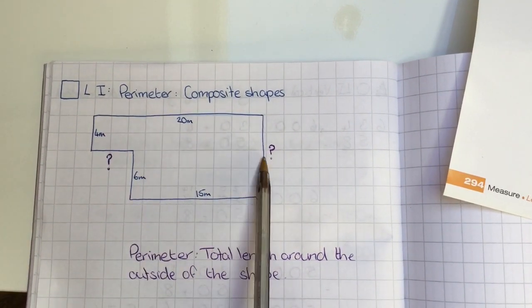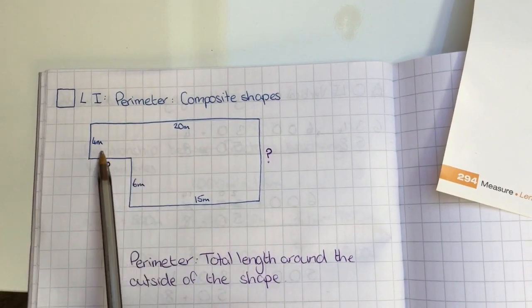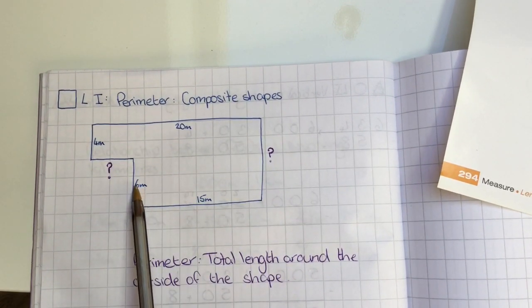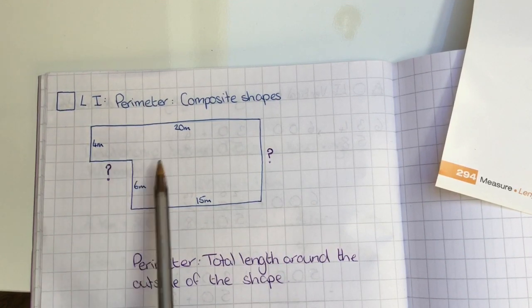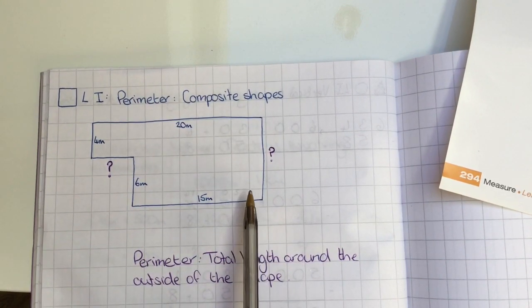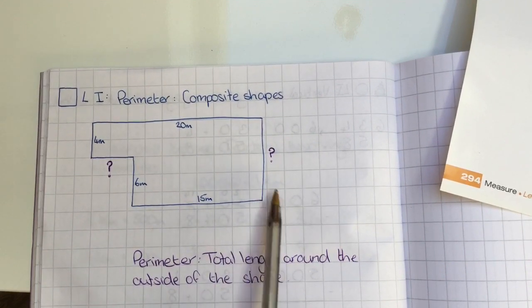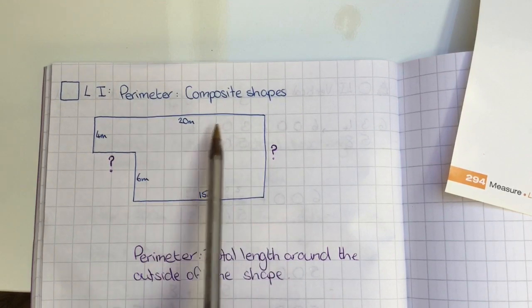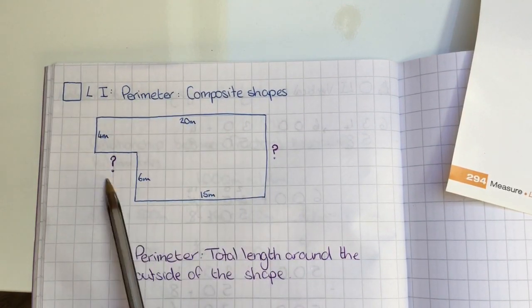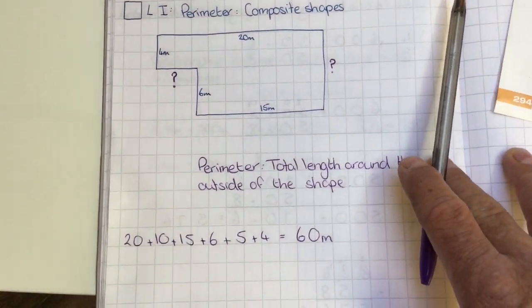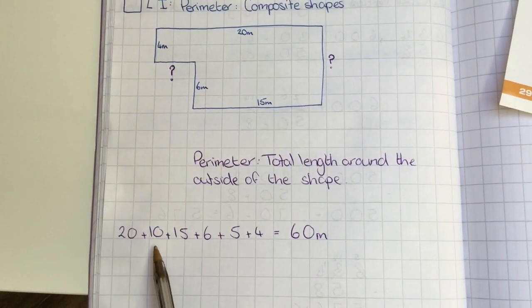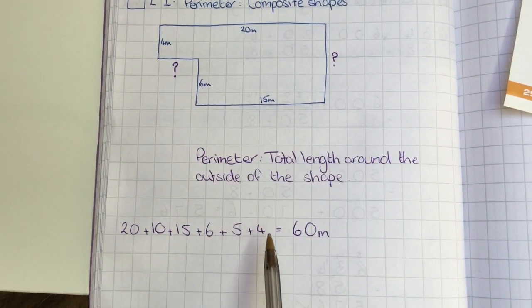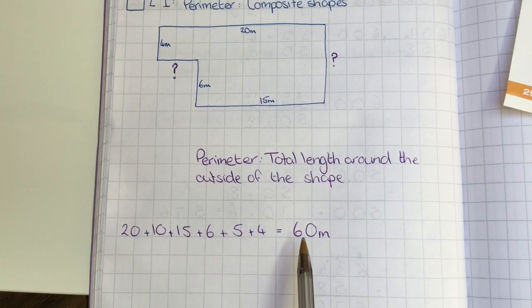Now, like I say, always go opposite to the mystery side. There'll be clues. So we know we have 4 here. We know we have 6 here. So if we put that length and that length together, it's going to be the same as this length. So we can say that the length of this side is the sum of the 4 meters and the 6 meters, which gives you 10 meters. Now, once you have worked that out, that gives you all of the lengths that you would need to work out the perimeter. So we can do a quick calculation: 20 plus 10 plus 15, working our way around clockwise, plus 6 plus 5 plus 4, boom boom, 60 meters.